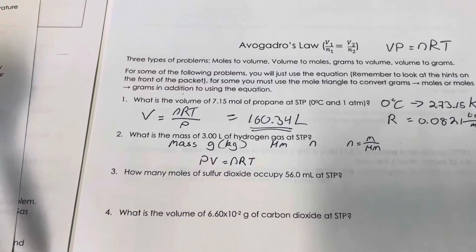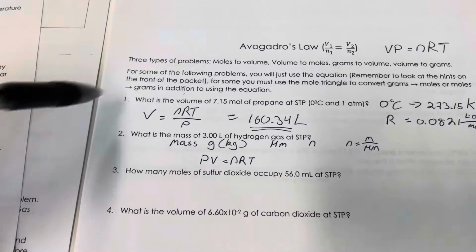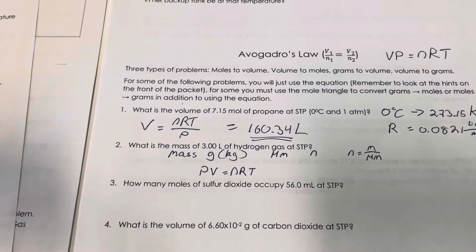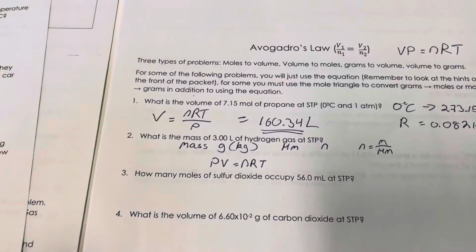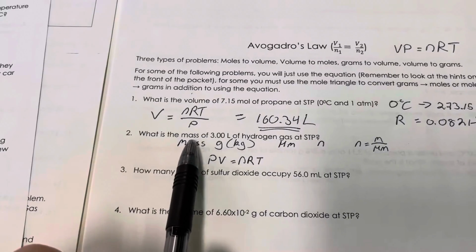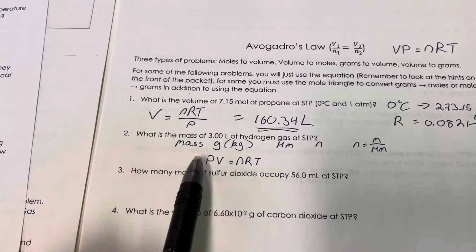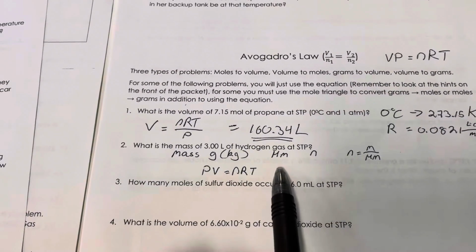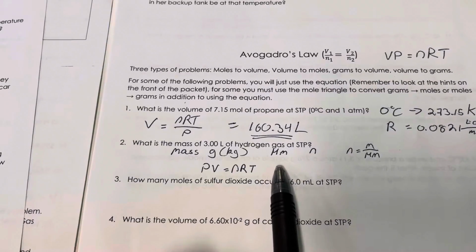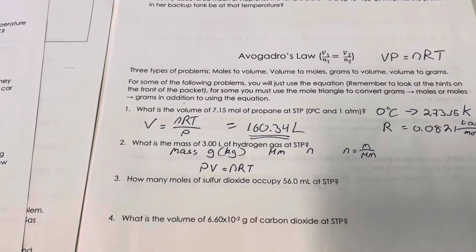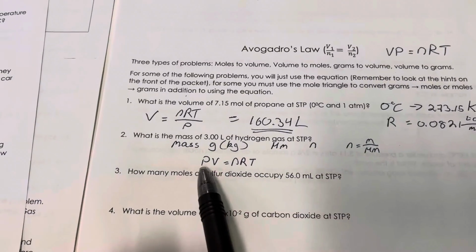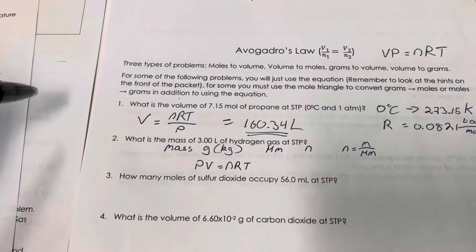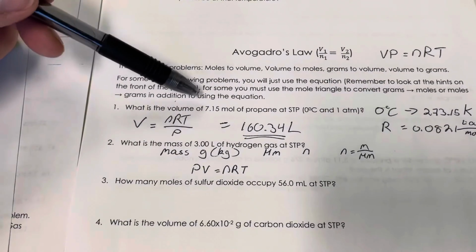So the next problem also has the same kind of problem. You can't solve it without doing a little bit of conversion. And in here it asks about mass, and mass isn't gram or kilograms. Mass is something you weigh. So I'm gonna need the molecular weight and the mole to figure out the mass. And then I can use this law to figure out the mass.